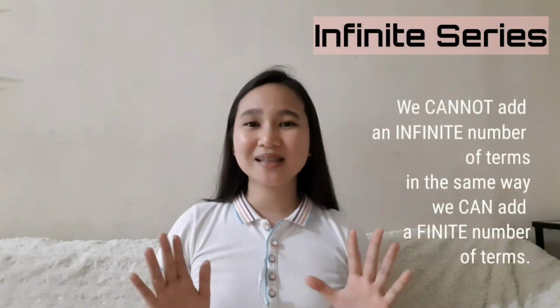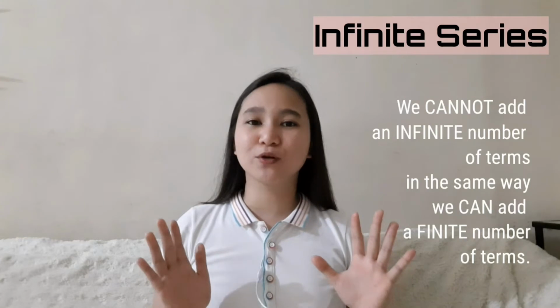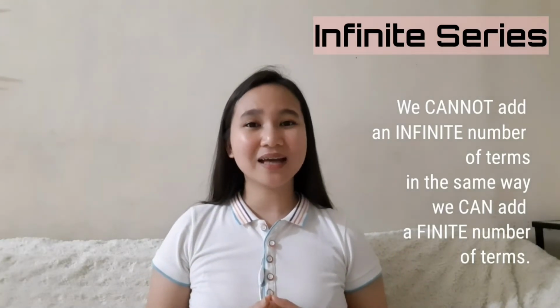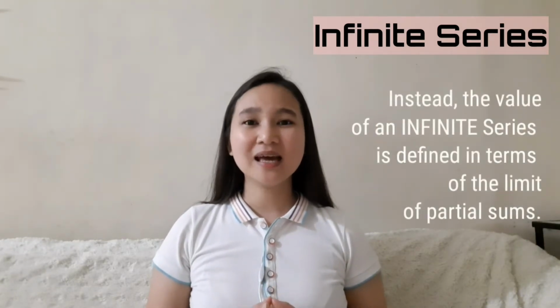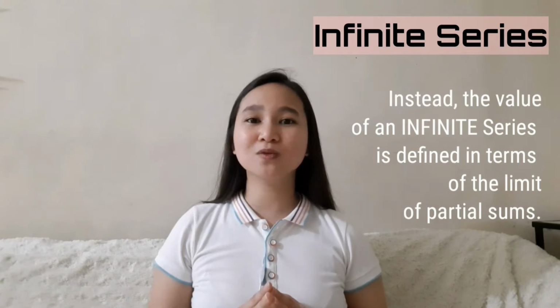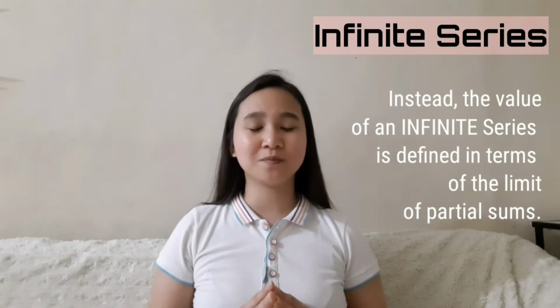A while ago, I mentioned the 3 topics in advanced engineering mathematics. The first one is the infinite series. We cannot add an infinite number of terms, in the same way we can add a finite number of terms. Instead, the value of our infinite series is defined in terms of the limit of partial sum.